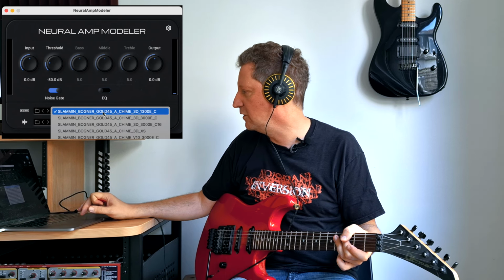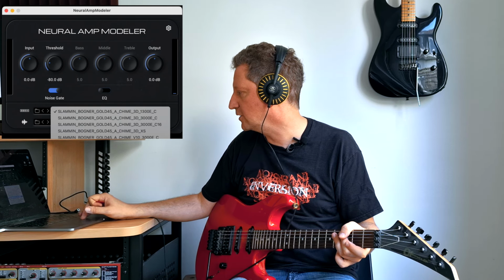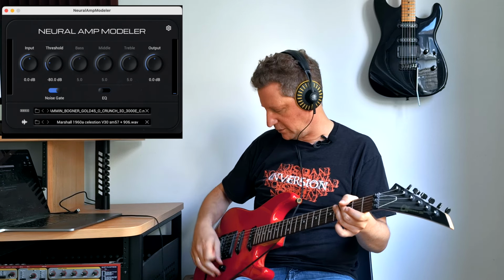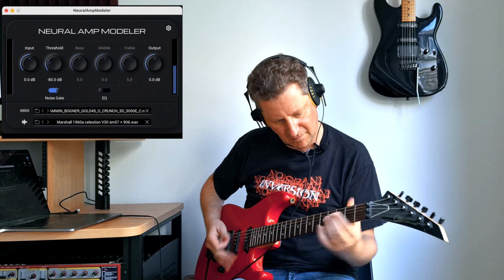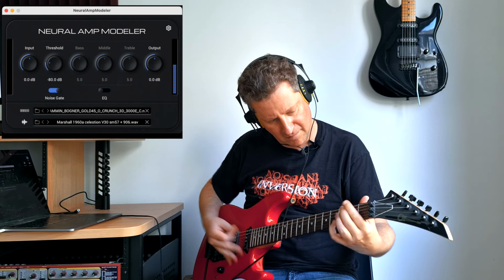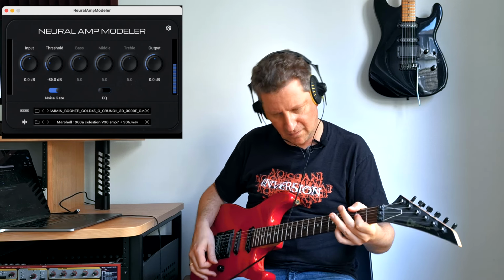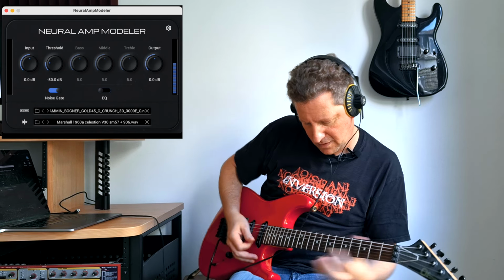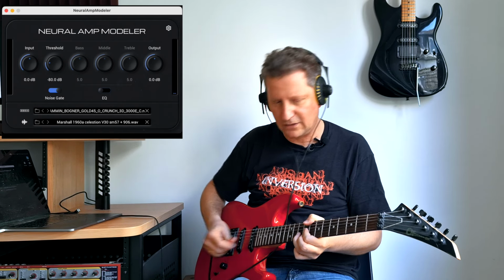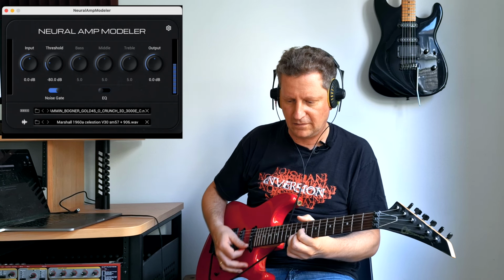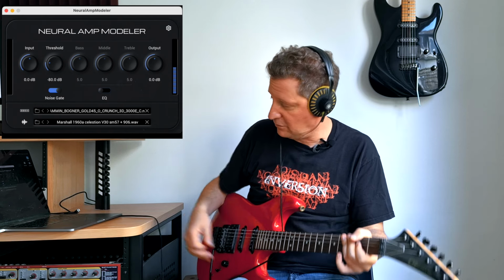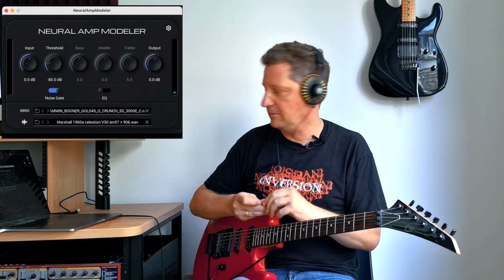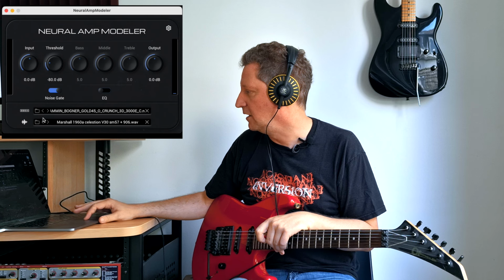Also here we've got a crunch sound. This one was very good. You can see it still has got note separation. Very cool, very cool. You see how good these sounds are.